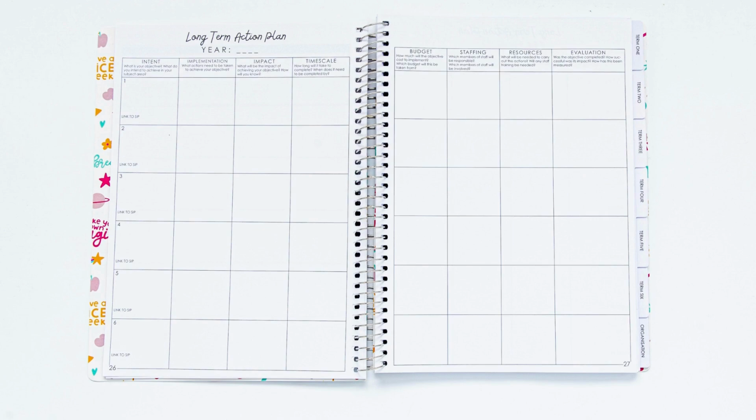We then move into a long-term action plan. This goes across 2 double pages, so there's plenty of space to write down your actions for the year as a subject leader or head of year. The action plan starts with a column for intent, so you can identify your objective and what you want to achieve in your subject area or your year group.